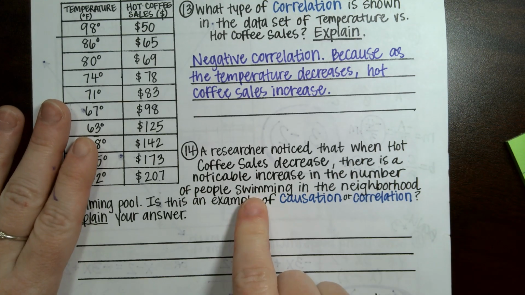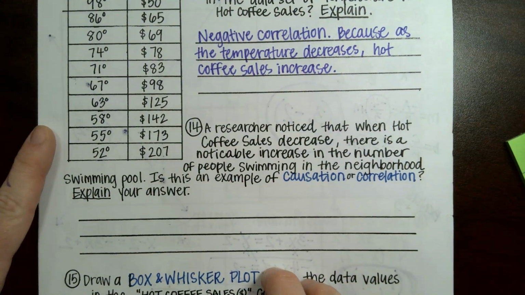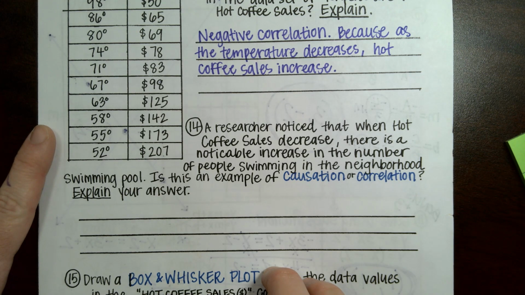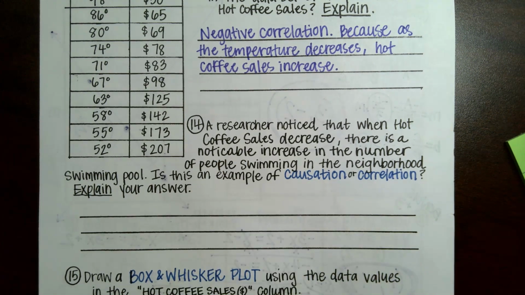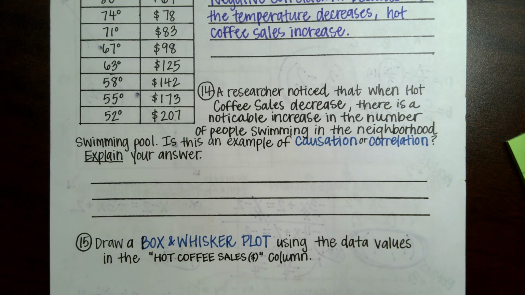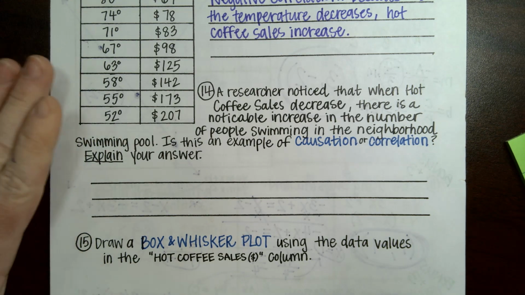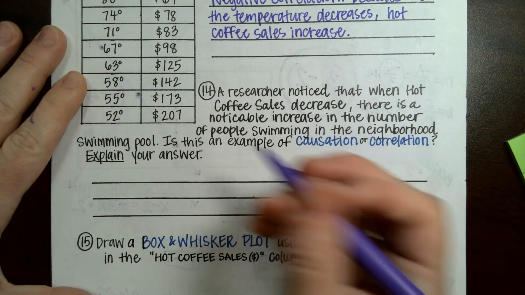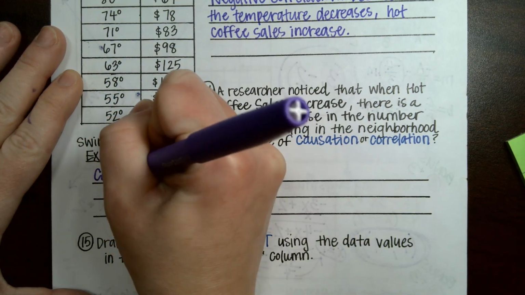Something like this. Is this causation? No. Why not? Because it's nothing that links the two of them together. Right. So just because we sell less coffee, that's not going to cause people to swim more. They just happen to move in that similar way, because there's probably something affecting them both separately, like the weather. So what would we write as our answer here? I asked, is this an example of causation or correlation? And then I want you to explain. I wrote correlation. There is no evidence that one directly affects the other. That's a perfect answer.